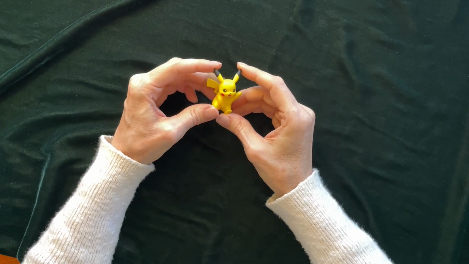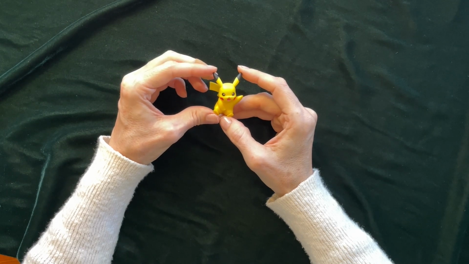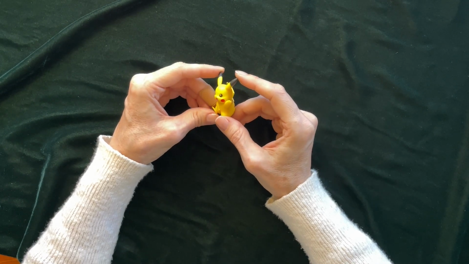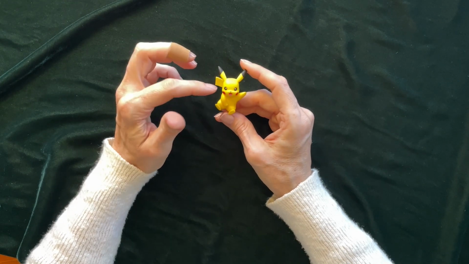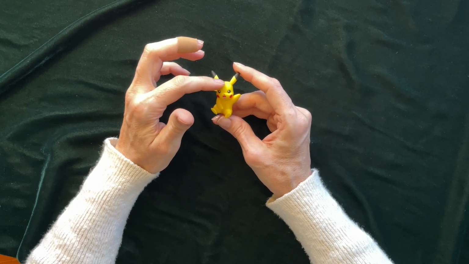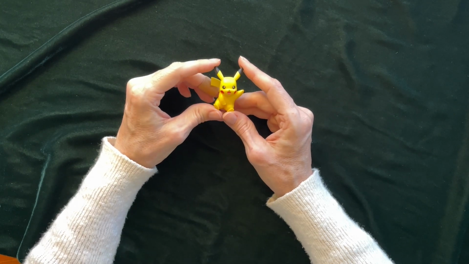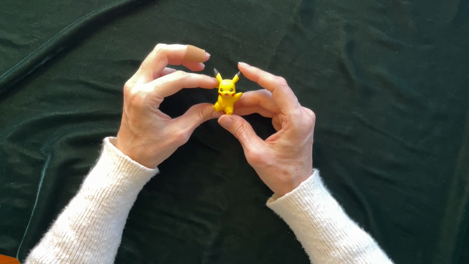In later storylines, Pikachu evolves from Pichu, a cute little electric Pokemon, and he can evolve into Raichu. There's 2 forms of Raichu.